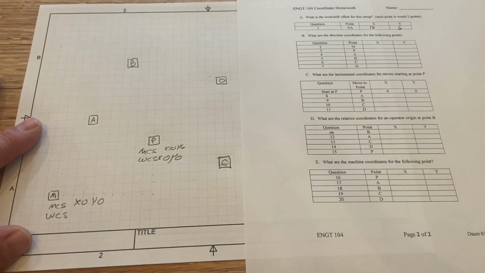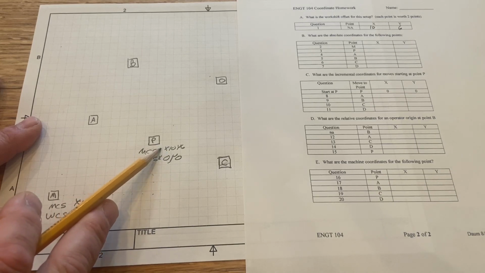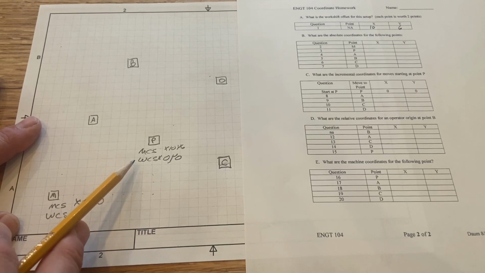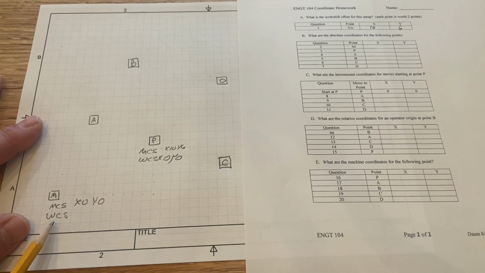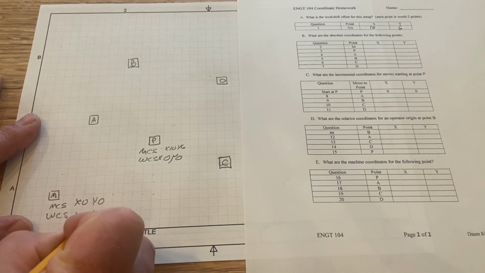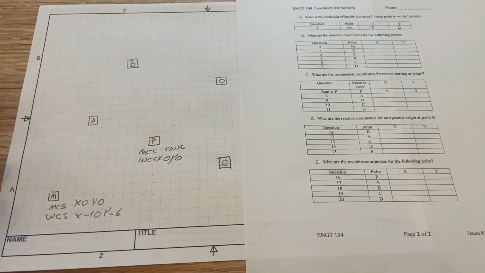Now, it makes sense that if my machine coordinate system here is X0, Y0, and the part reference is X10, Y6 up here, and I change my work coordinate system to X0, Y0, then my work coordinate system down here is just going to be the opposite of that. So it is going to be X minus 10, Y minus 6. Now, we have all of these other points that we need to talk about as well.